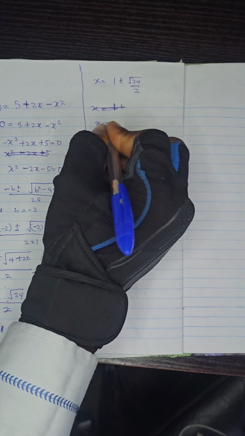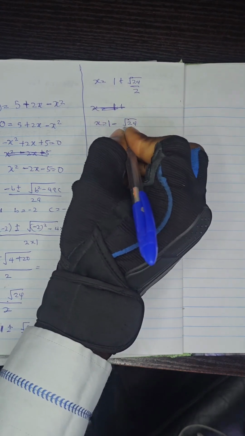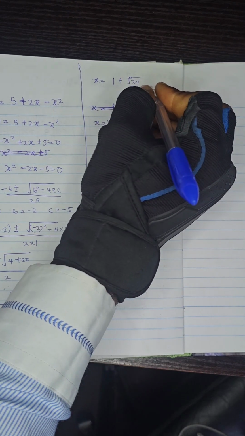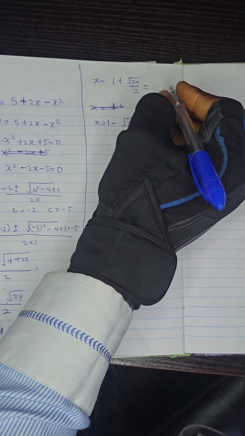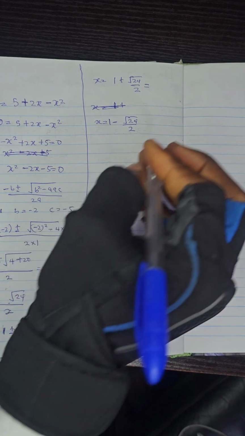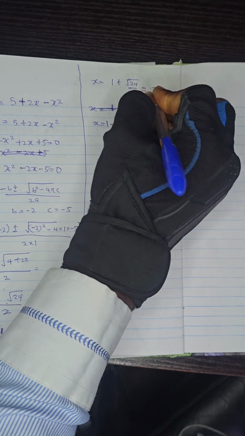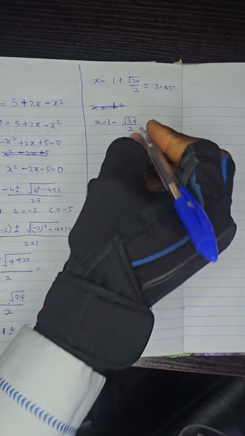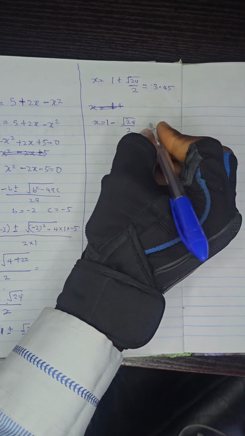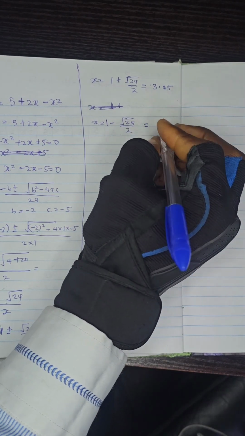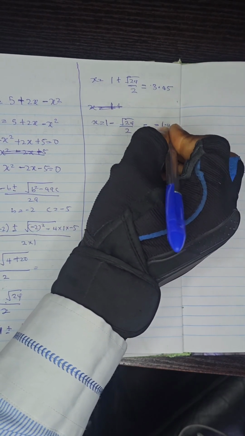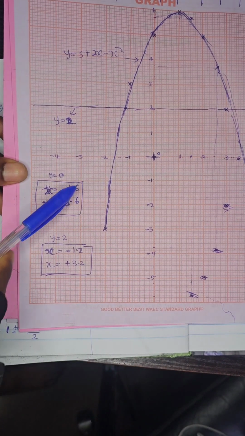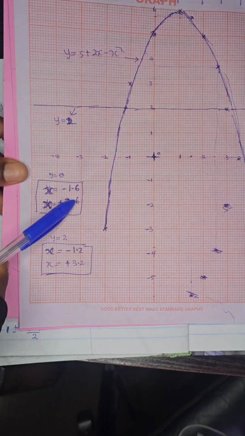X is also 1 minus root 24 over 2. So if you punch your calculator and solve this one, you get 3.45. In the same way, if you punch your calculator and solve this one, you get minus 1.45. So from our solution, we got 1.6, minus 1.6, and 3.6.